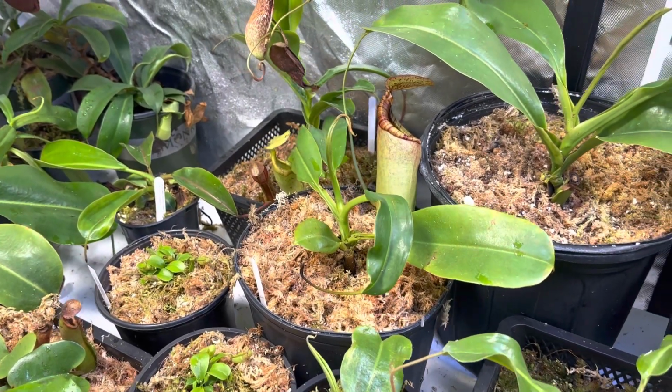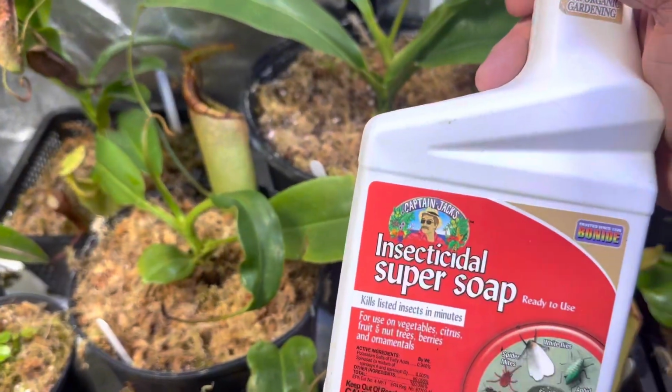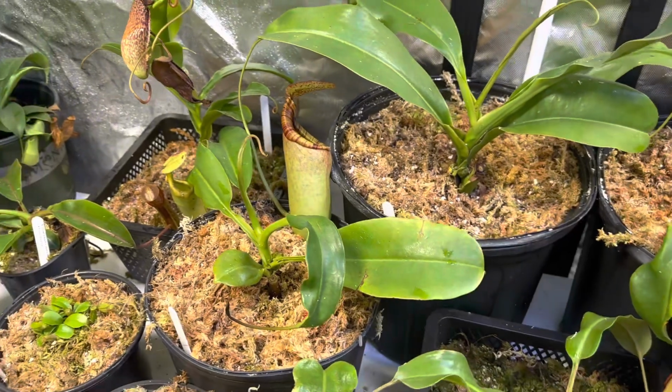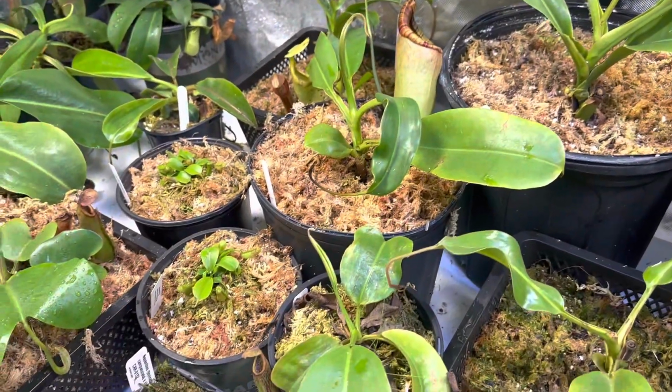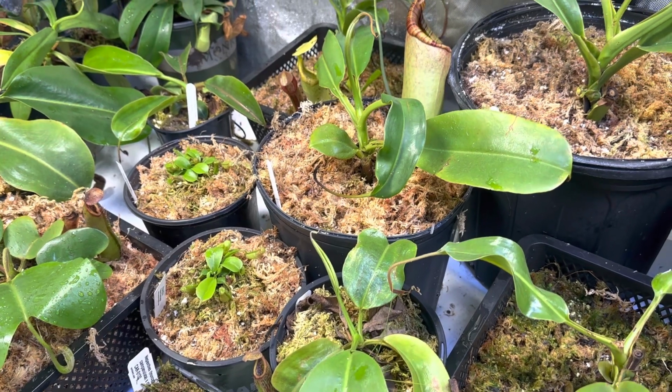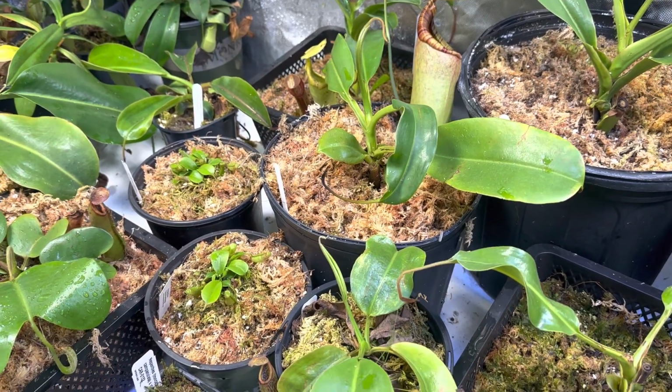And the treatment of choice for me is this Captain Jack's insecticidal super soap. It is all natural and organic. There are many other treatments that you can do out there, but I have found this one to have no adverse reaction to the plants, and it does very well.